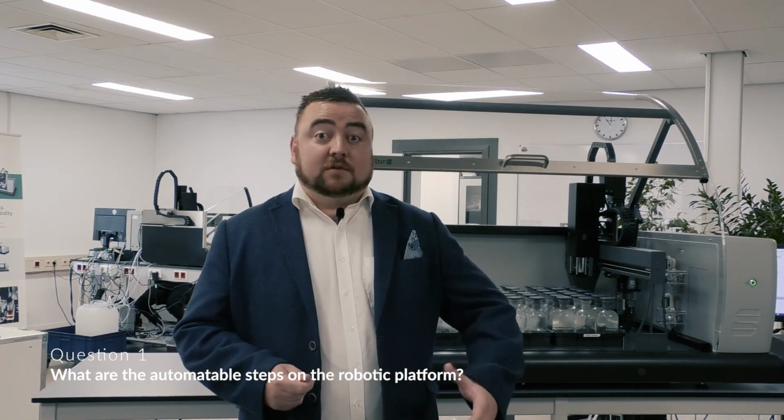So, question 1, what are the automatable steps on the robotic platform? Keeping in mind that within the theme of automation there are of course different levels of automation, semi-automation all the way up to, say, total automation. So number 1, dilution water addition. This is based on the idea that the operators have manually pipetted the samples into the dilution bottles themselves.